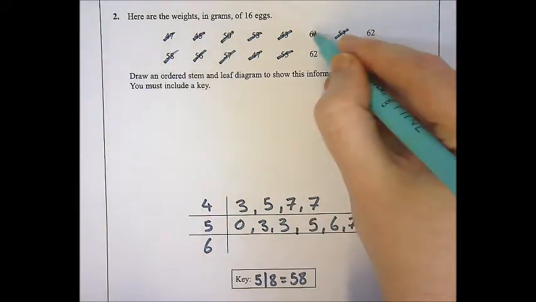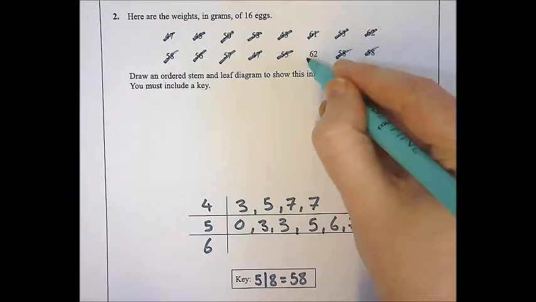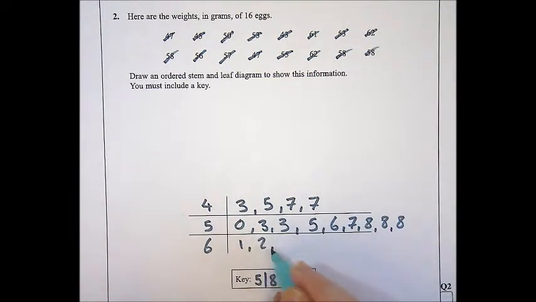A 61, a 62, and a 62. And just as a quick check, it said that we had 16 eggs. 1, 2, 3, 4, 5, 6, 7, 8, 9, 10, 11, 12, 13, 14, 15, 16.